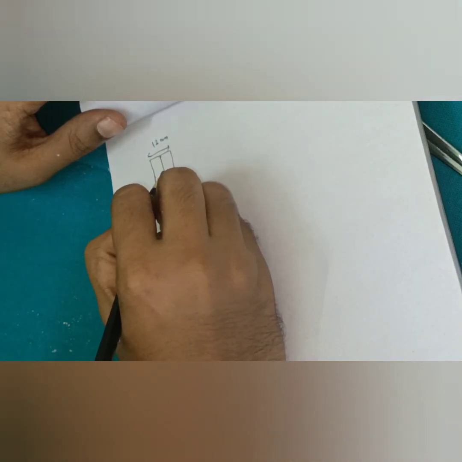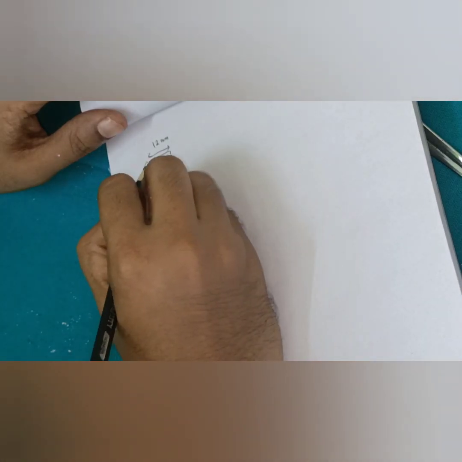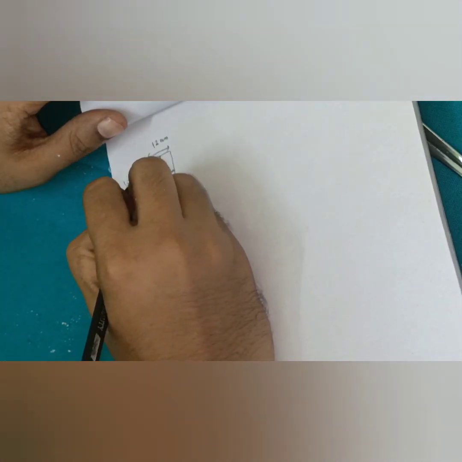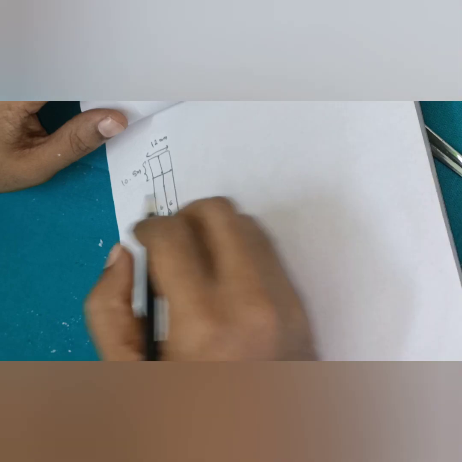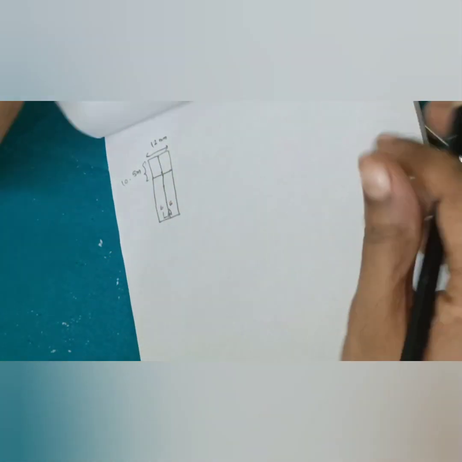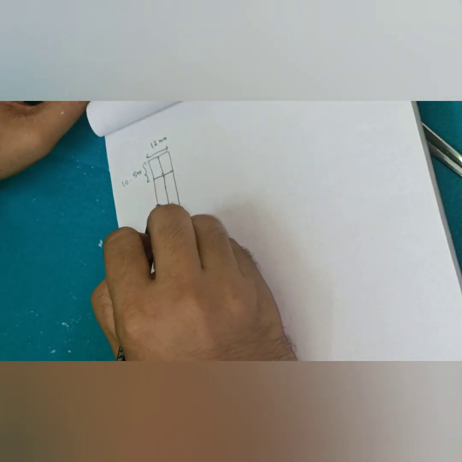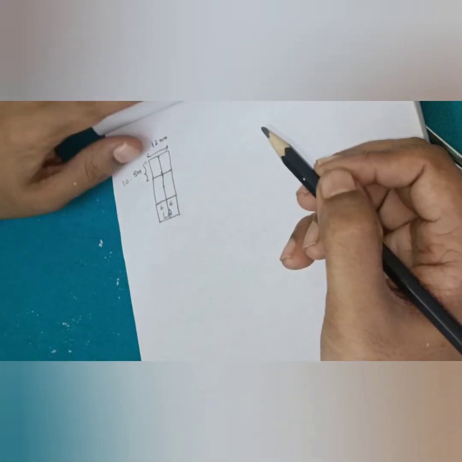From here you put 10.5 here and draw one line. This indicates the length of the crown. From this point onwards, you have to take the length of the root. That is 13. This is the next step I am going to do.